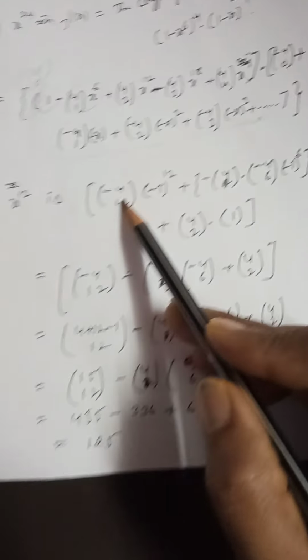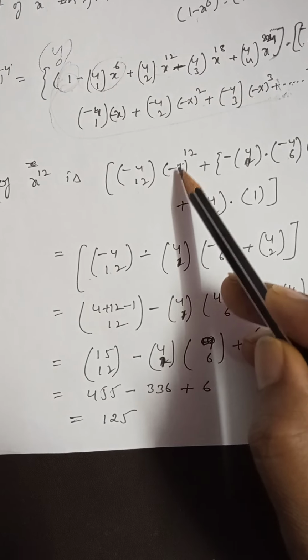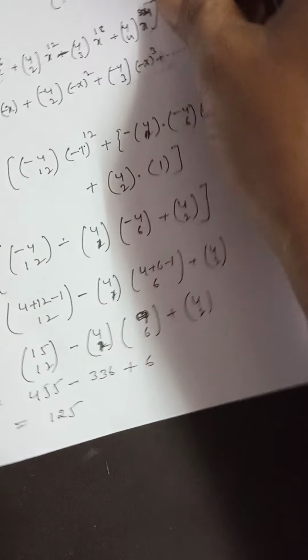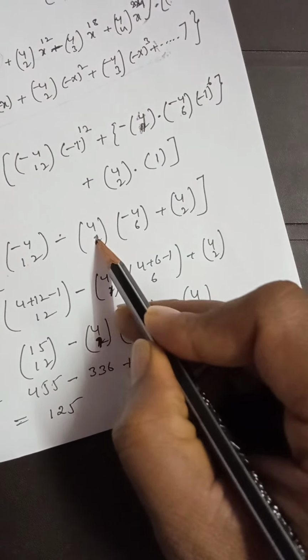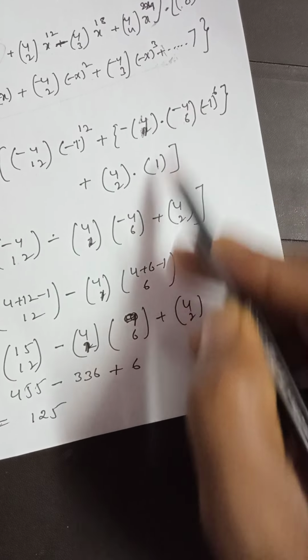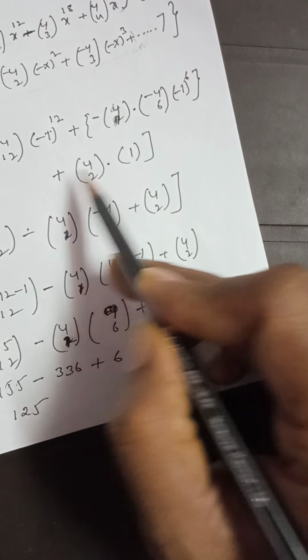Okay, now we are simplifying this one. Minus 4C12 (minus 1)^12 is plus only. Here 4C1, this is 4C1, right? 4C1 into this one is minus 4C6, next one plus 4C2 into 1 is 4C2.